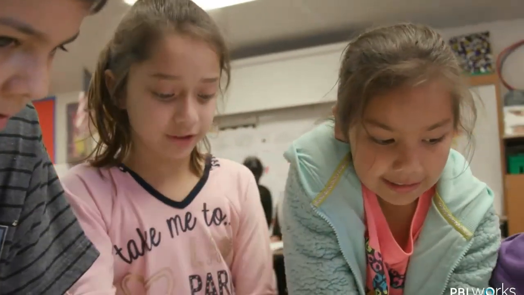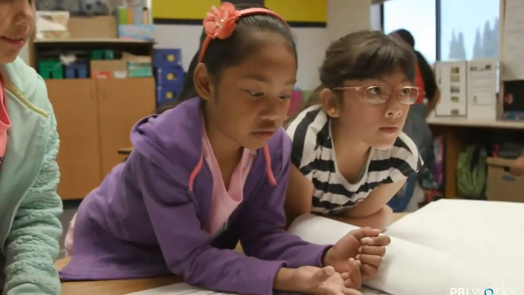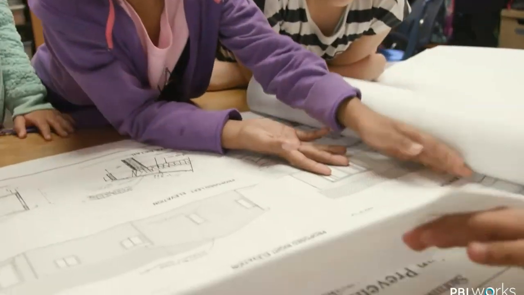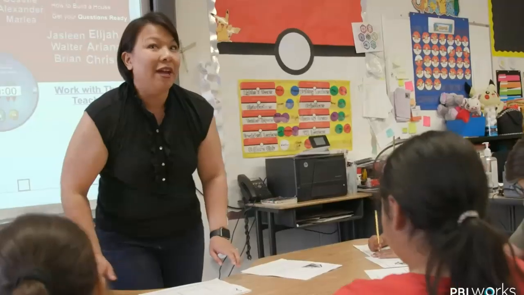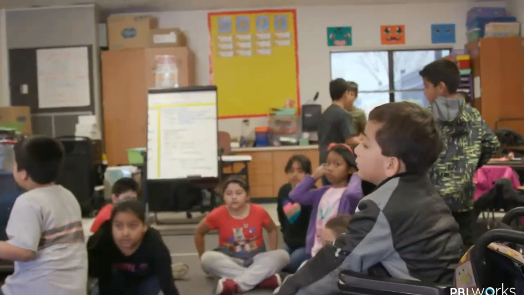I want these. These are called elevations. I think they were really excited about seeing the blueprints because it was just real things that they can hold, they can touch, and they can see, and they know that engineers touched it and engineers made this, and this is what we're going to do.